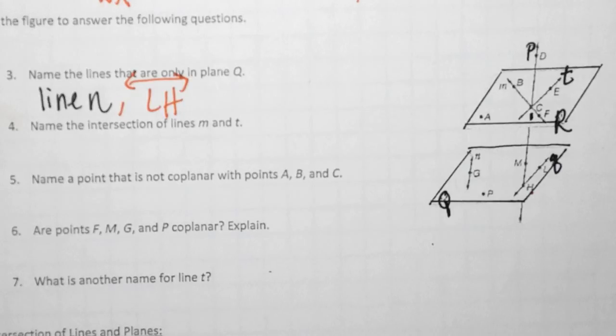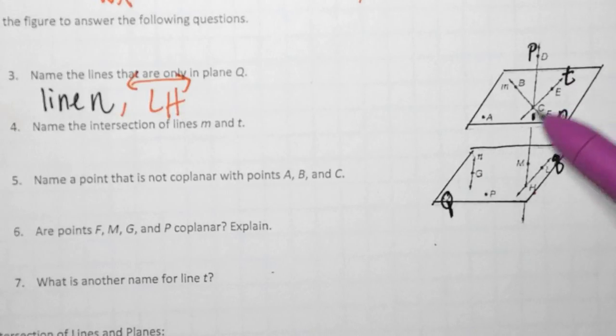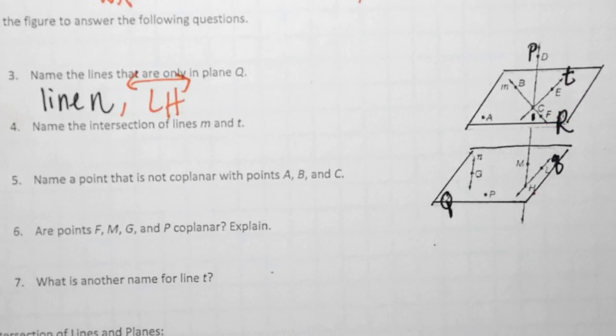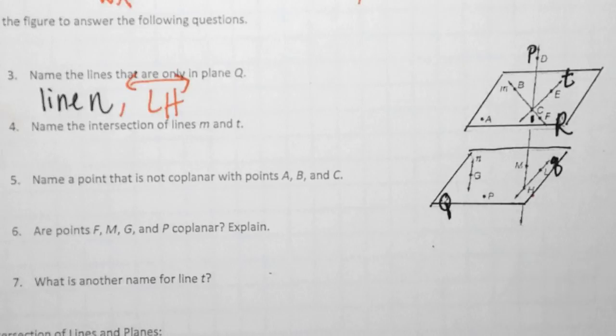Alright, number 4 says name the intersection of lines M and T. Now T is right here. It's in plane R. Where is line M? Right there. So tell me the intersection point. Tell me the intersection of line T and M. Since it's right there, tell me the intersection.